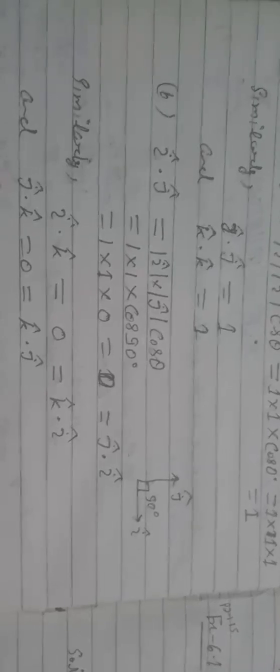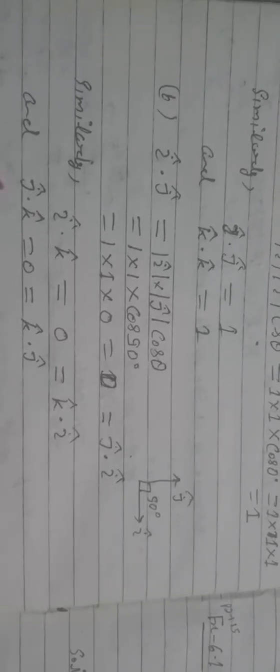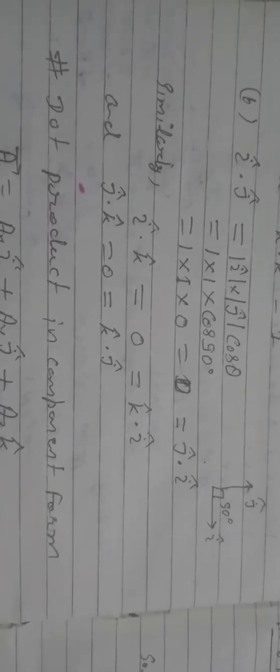I cap dot j cap equals mod of I cap into mod of j cap into cos theta equals 1 into cos 90 degree, because angle between I and j is 90 and cos 90 is equal to 0. So I cap dot j cap becomes 0, or j cap dot I cap also equals 0. Similarly, we can write I cap dot k cap equals 0 and k cap dot I cap equals 0, and j cap dot k cap equals 0 and k cap dot j cap equals 0.